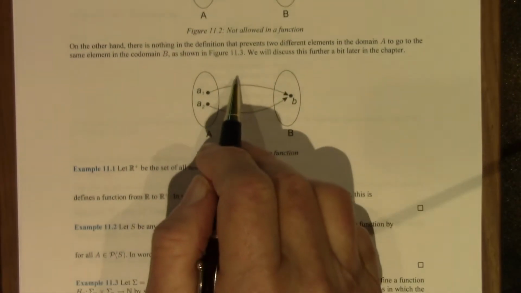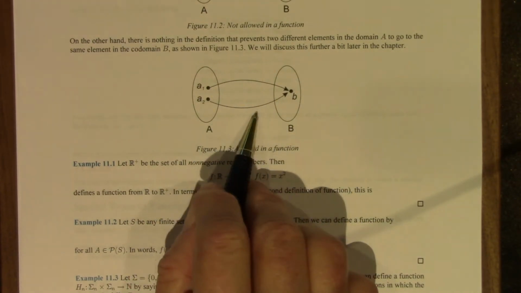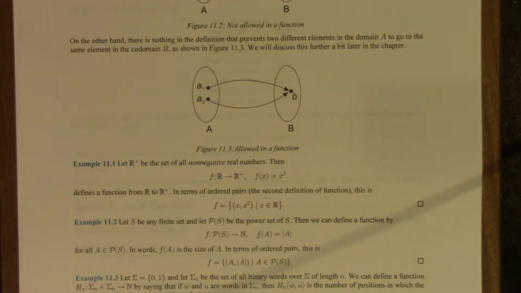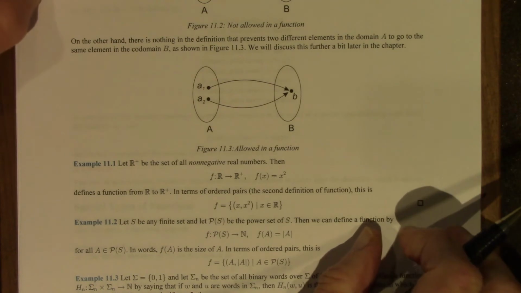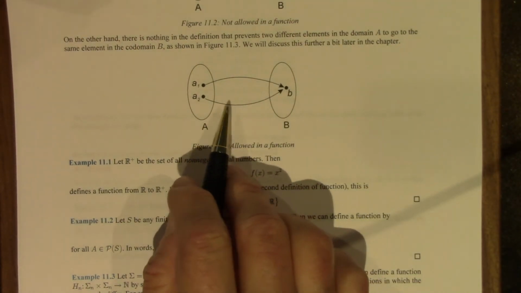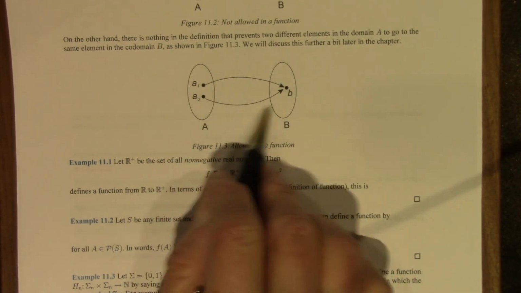On the other hand, this is perfectly acceptable behavior for a function, sending two different elements of the domain to the same element of the codomain, and we'll talk about that later. This is the property of being, well, in this case, not injective, not one-to-one.